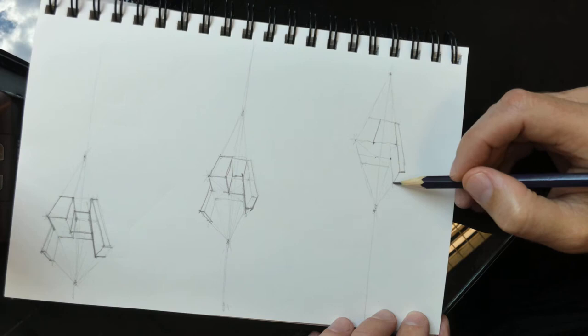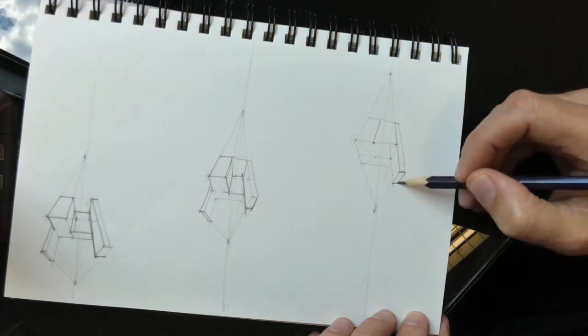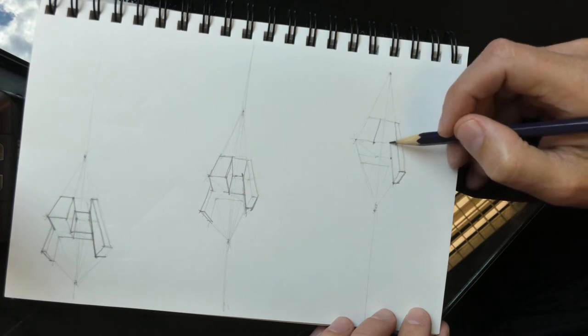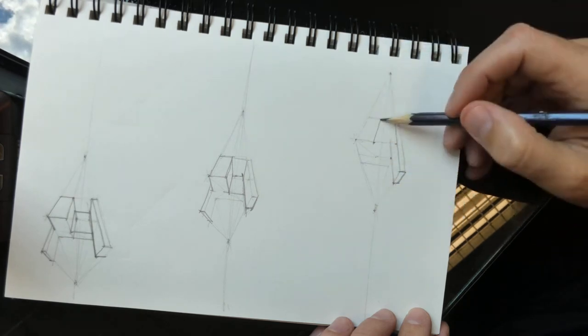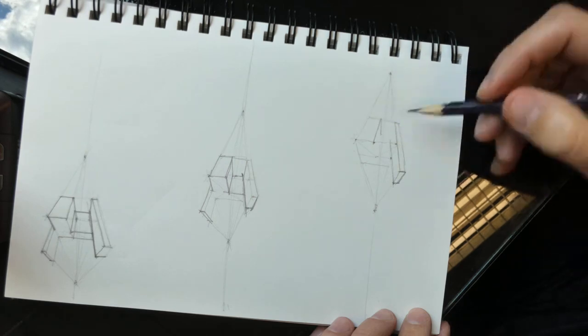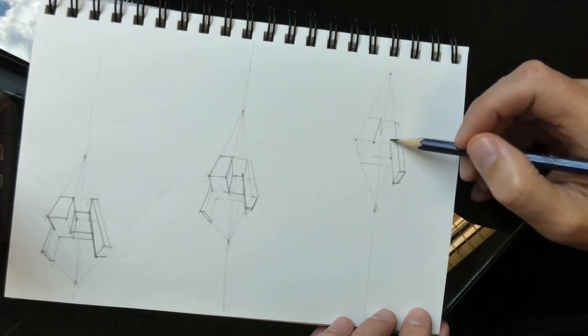See where the logic of the perspective just starts to finish stuff off, right? This is converging back. I want to find the bottom of this. That's going back. I can find the back edge of this.